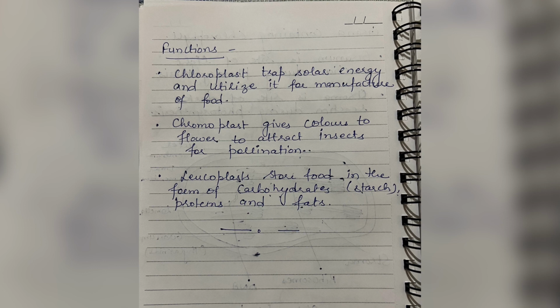So today we end our topic, and this is the last topic of our chapter, The Fundamental Unit of Life. Cell is completed. If you have any query related to any topic of this chapter, then you can write your query in the comment section.